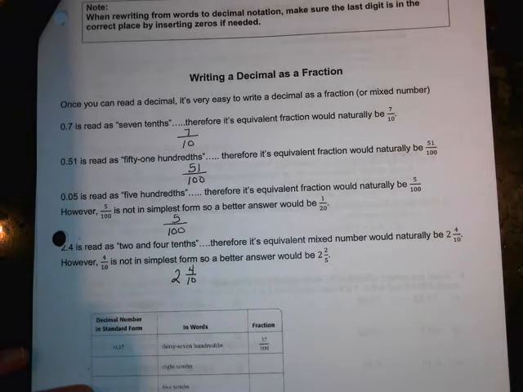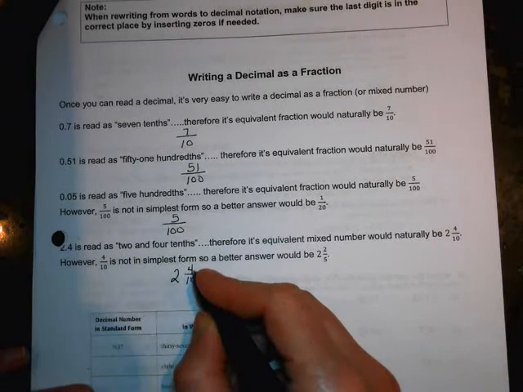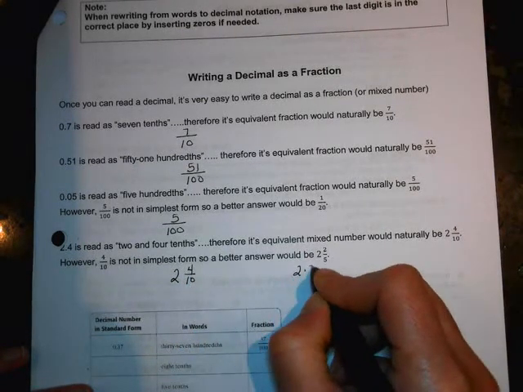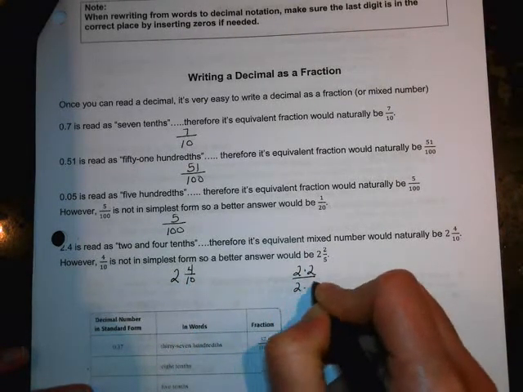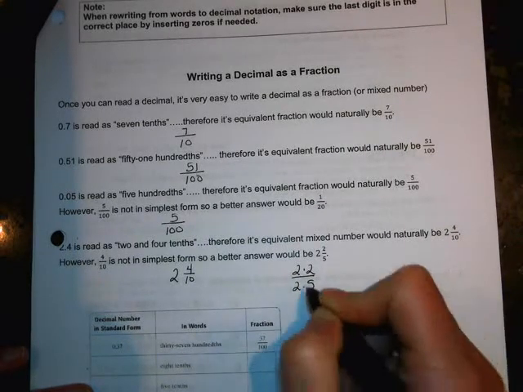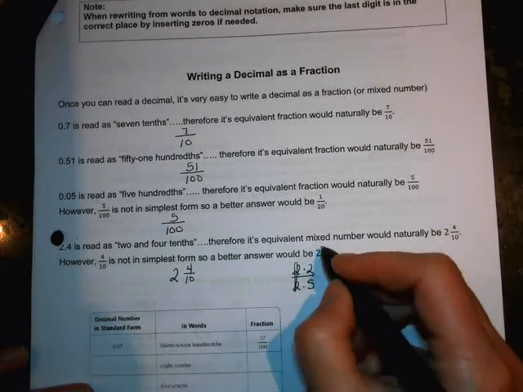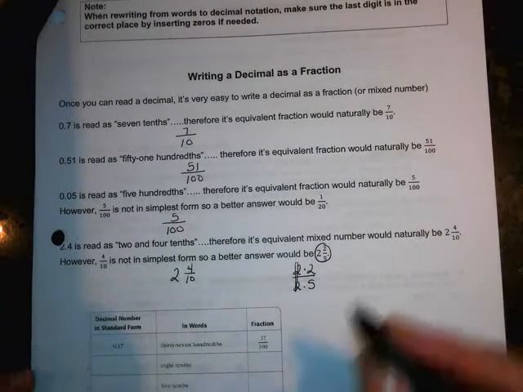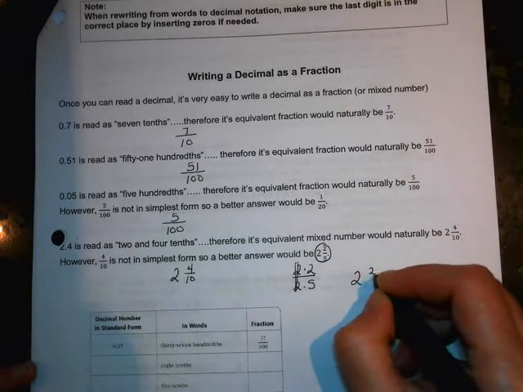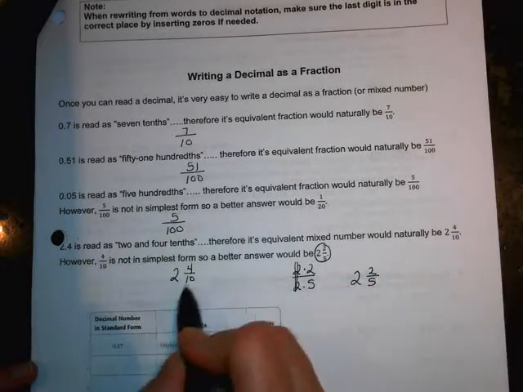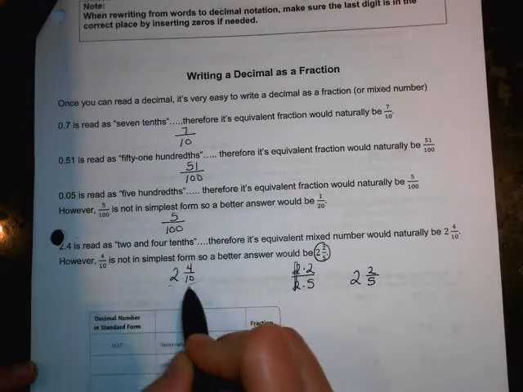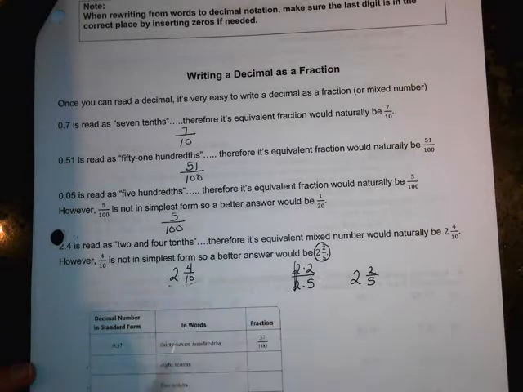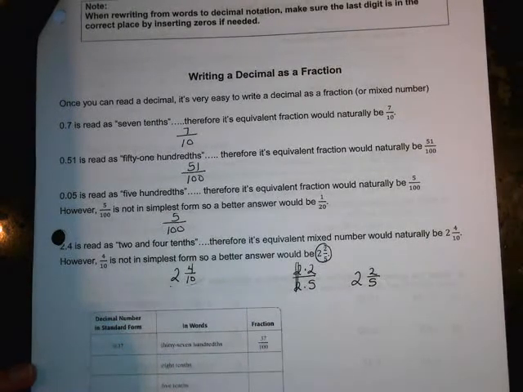So I know 2 is going to be a common factor to both of those. So that's why the answer in the back of the book will say 2 and 2/5, or on my math lab, they're going to ask you to write these in simplest form. So this is a good answer, but it's not simplest form. So that's why they're going to say, hey, your answer's right, but you might want to write it in simplest form. All right, so let's try a couple of these.